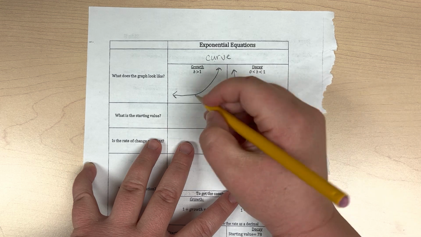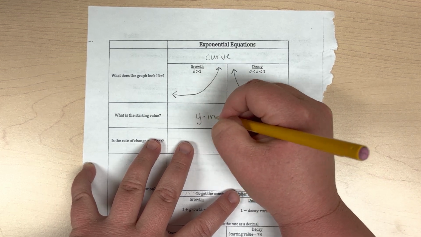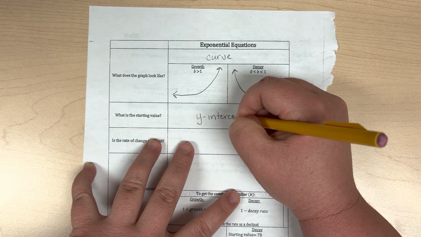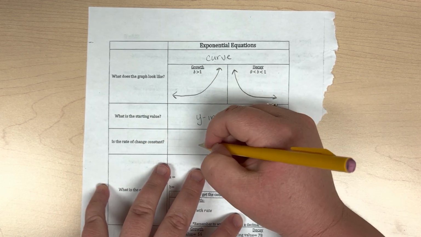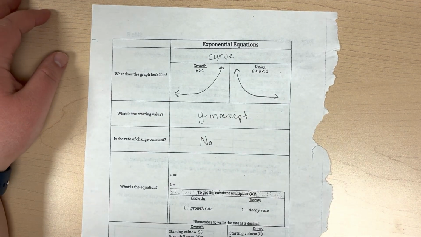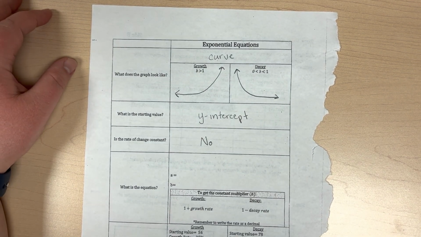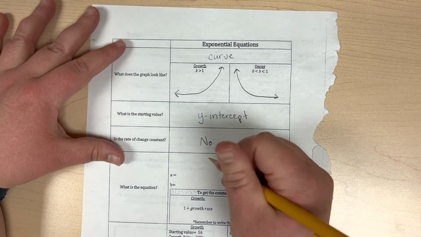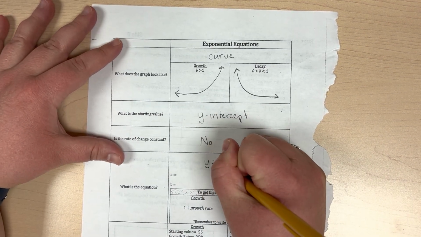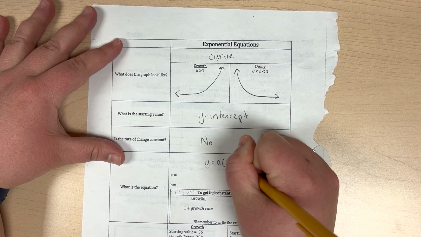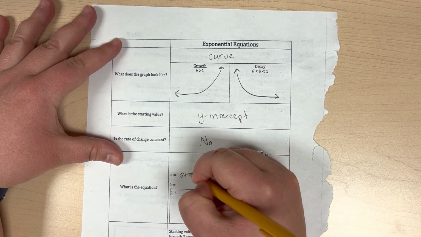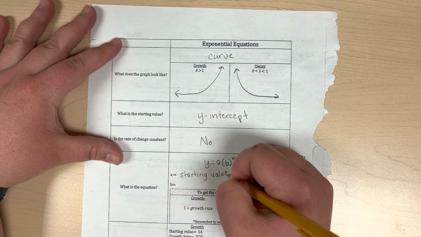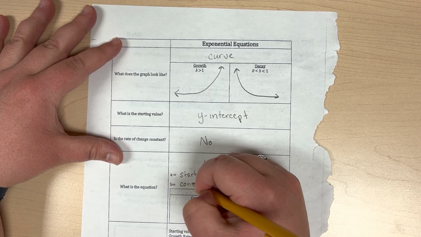Now the starting value is always the y-intercept of your graph. And the rate of change is not constant. You're multiplying by the same amount, so it's not going to be constant. It's changing every single time. Now the equation that we've used previously is y equals a times b to the x, where a is your starting value and b is your constant multiplier.